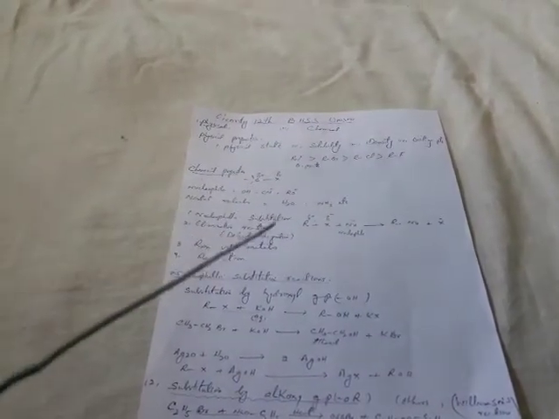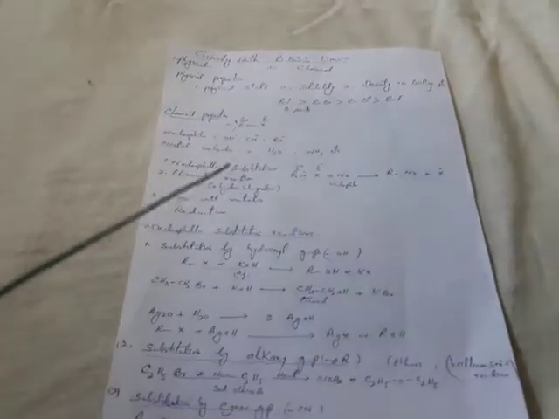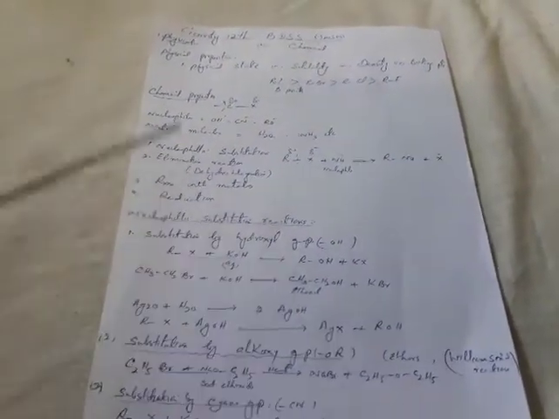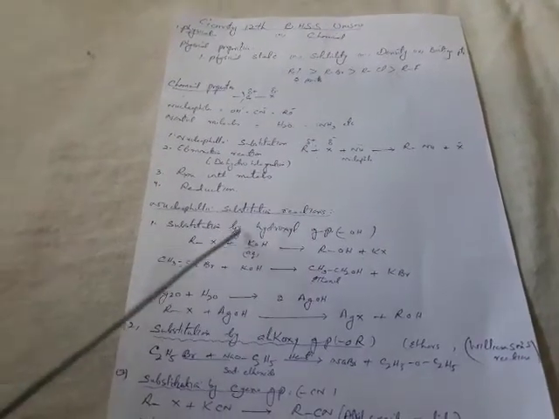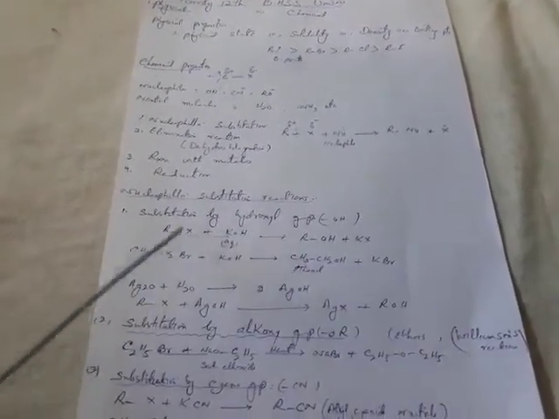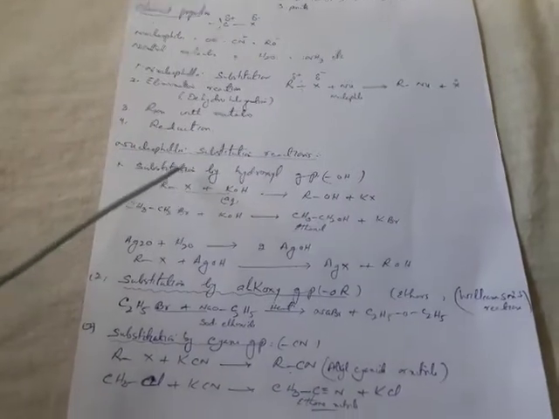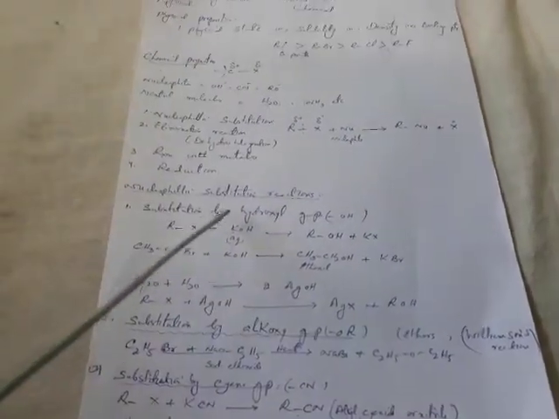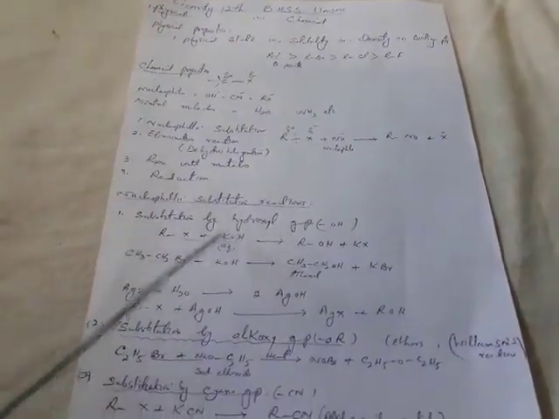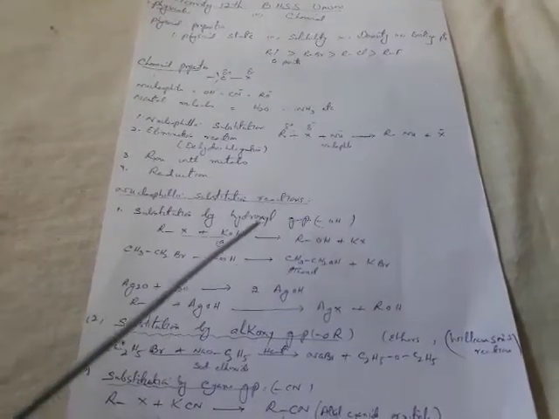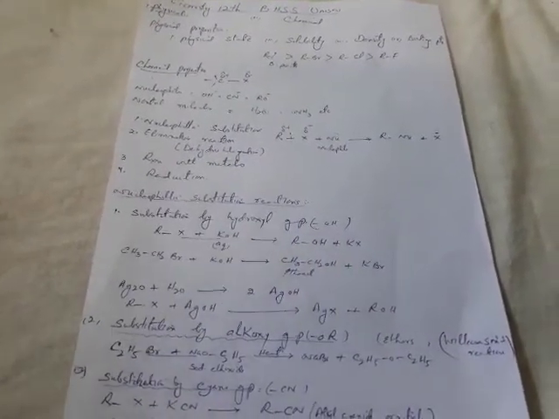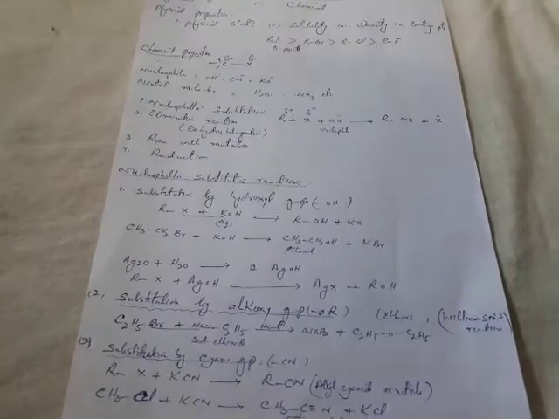As far as these nucleophilic substitution reactions are concerned, we have various types. For example, we have the substitution by hydroxyl group. These alkyl halides, when treated with aqueous potassium hydroxide or moist silver oxide, give rise to the formation of alcohols.